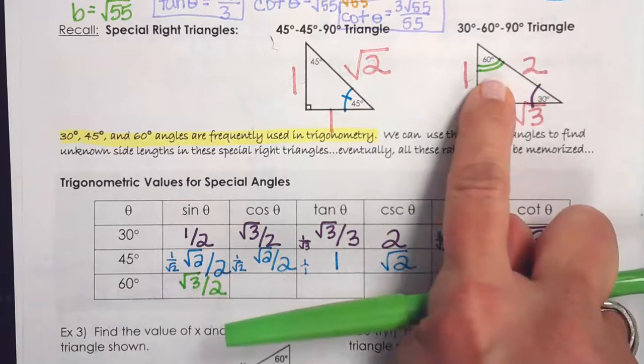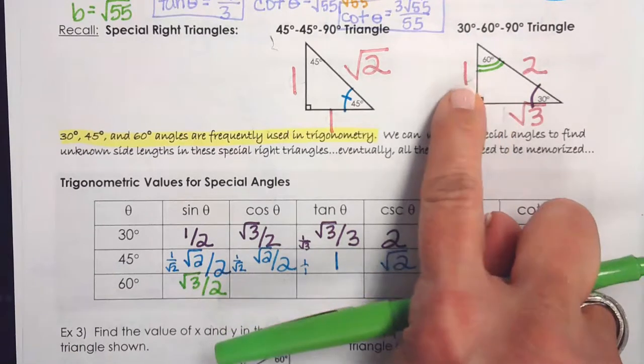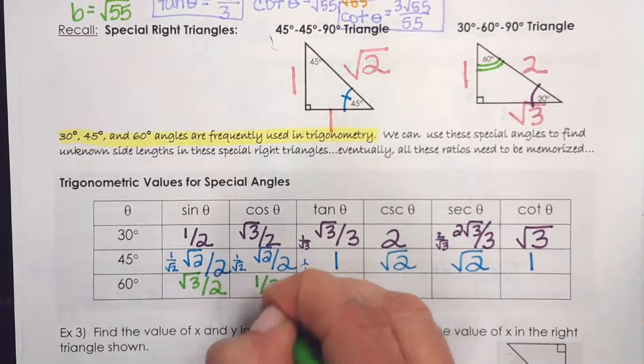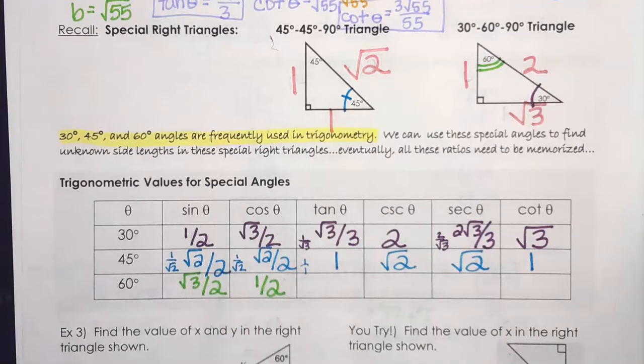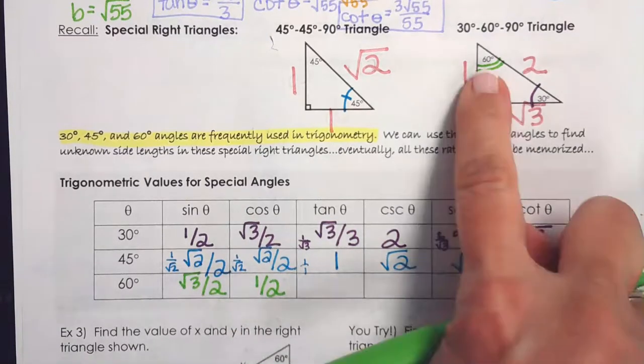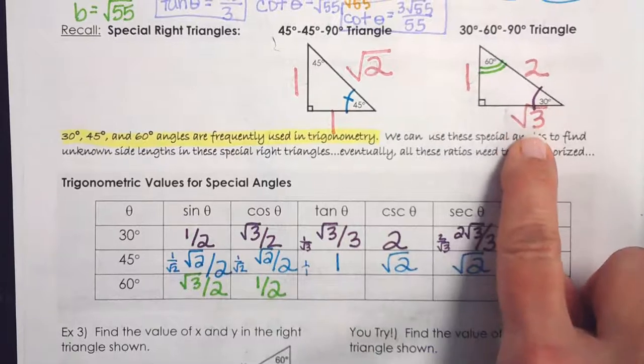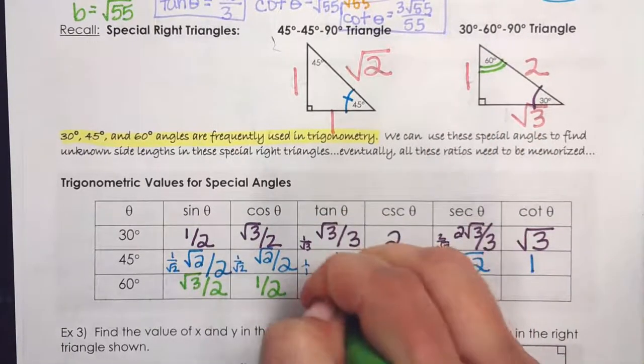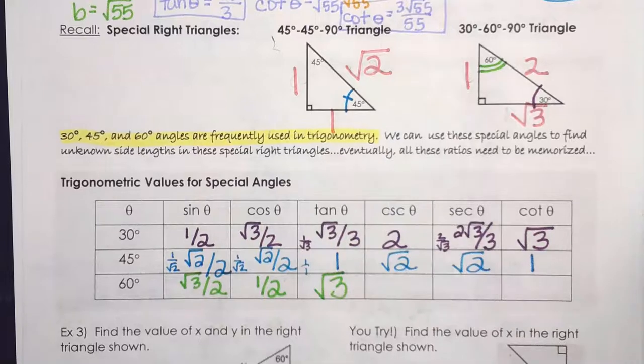We look at the adjacent of 60, which is 1, over the hypotenuse, which is 2, so 1/2. We then look at the opposite of 60 over the adjacent, so √3/1 is just plain √3.